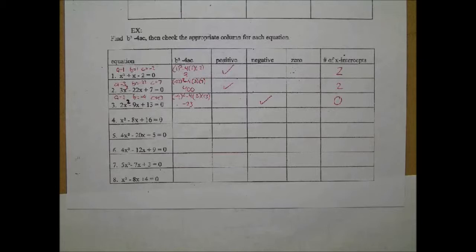Well, because look, plug in the x-intercepts. You see the graph here. If it was on the x-axis, you have a y coordinate, so you plug in y.